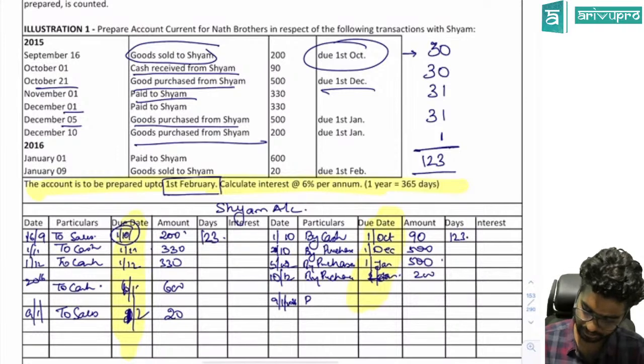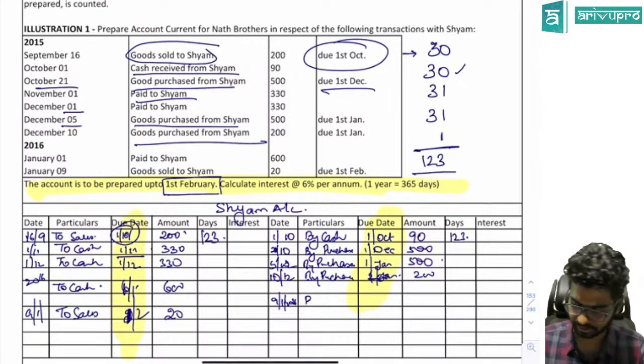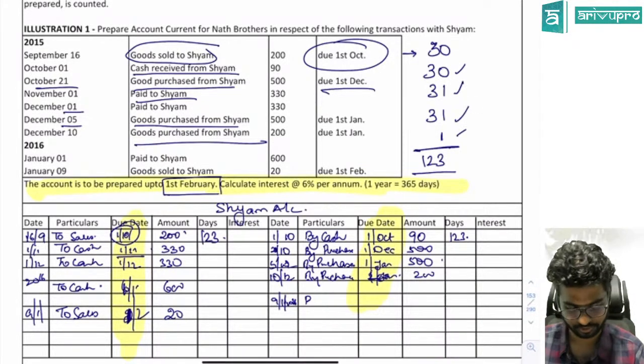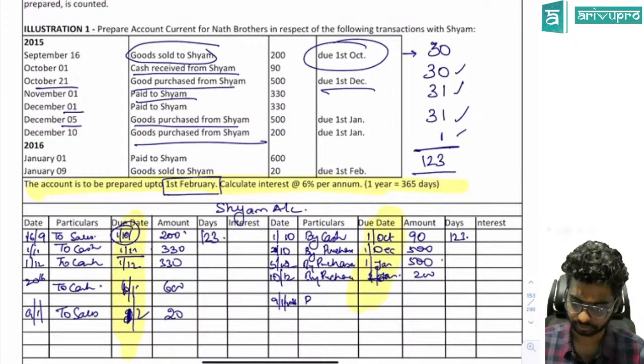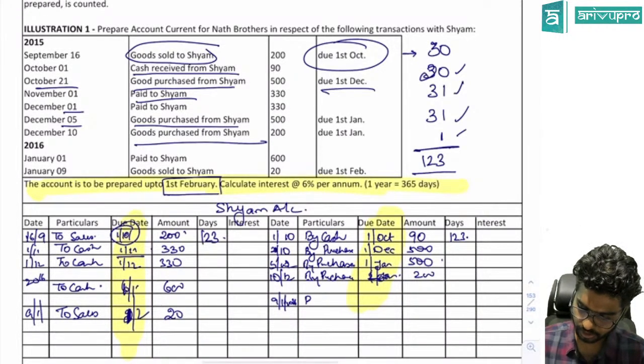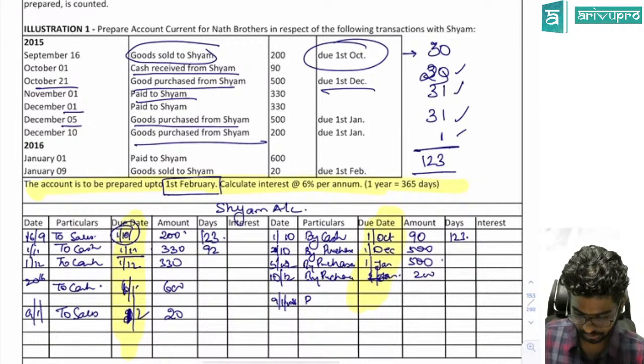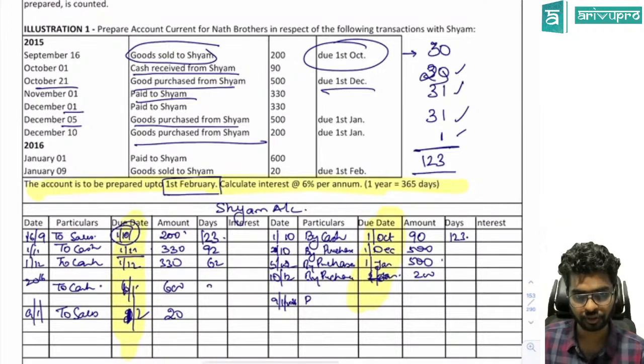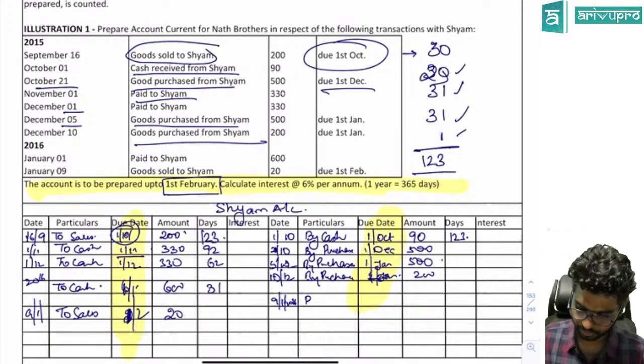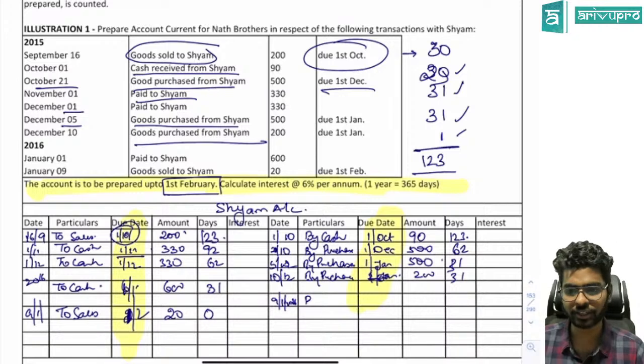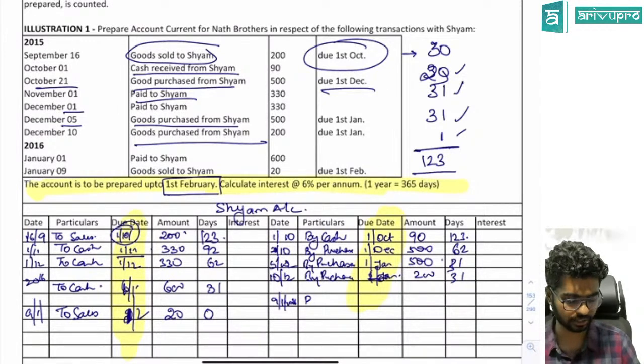This is also 123. Then 1st November, that means 30. So that's going to be 29 days. So it's going to become 92, 62, 31. Here the due date is 1st Feb, so it is 0. Then here again 62, then 31. Are you guys clear? So what you're basically doing is you're trying to take out the dates.